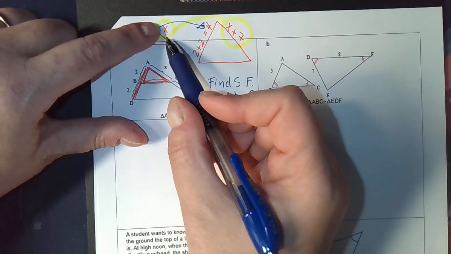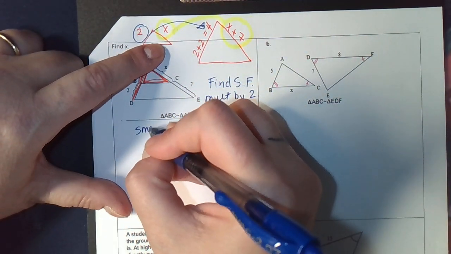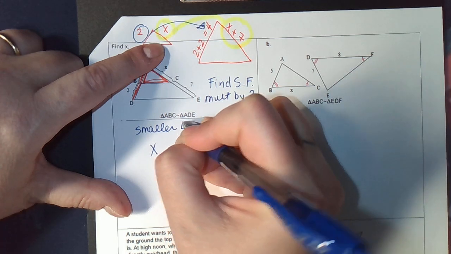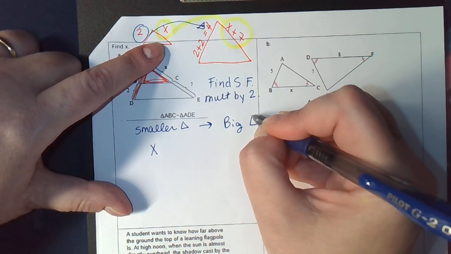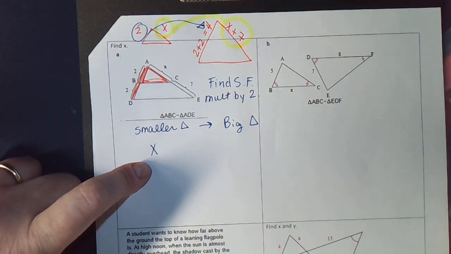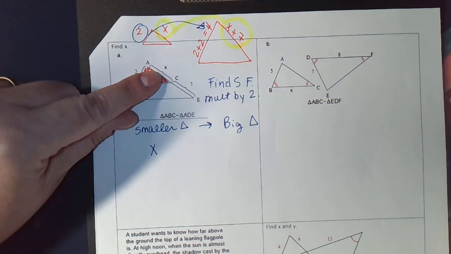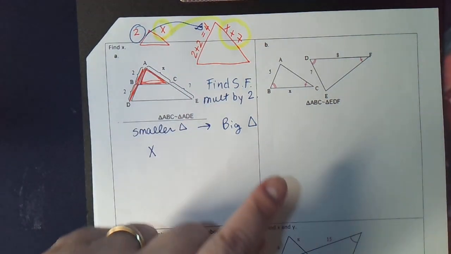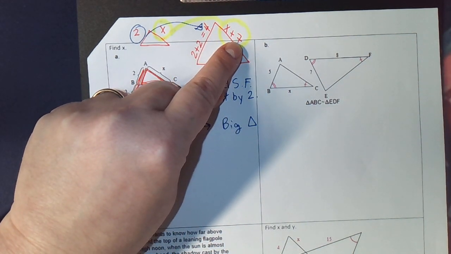So that means to go from the smaller triangle to the bigger triangle, the smaller triangle has the side x. The bigger triangle has the side x plus 7.